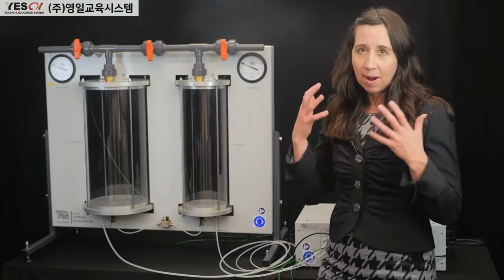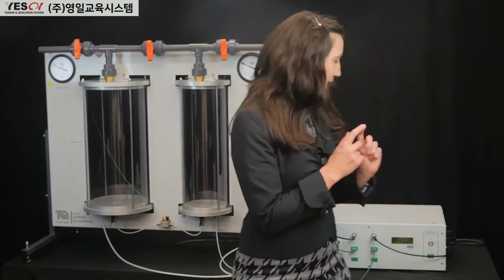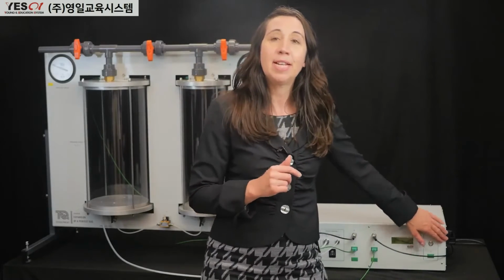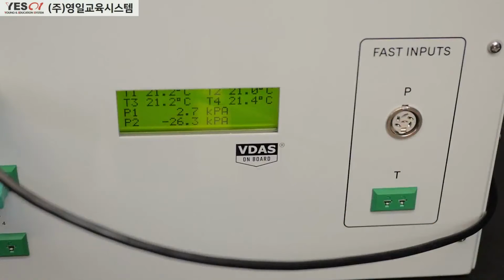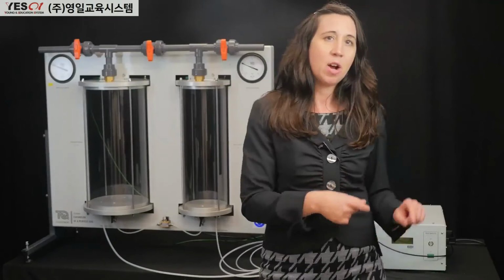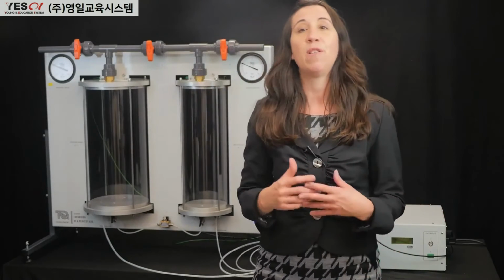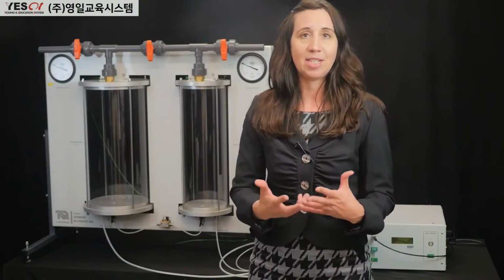Some experiments require fast data acquisition, hence the separate data input area to the side here. Because of the speed of the data, it does not get displayed on the screen but goes straight to VDAS software for data capture and then analysis.